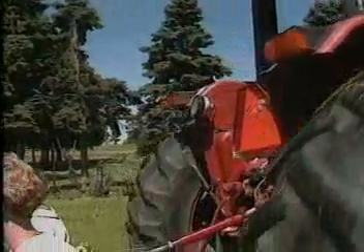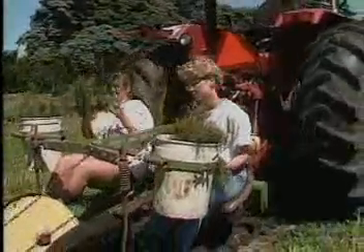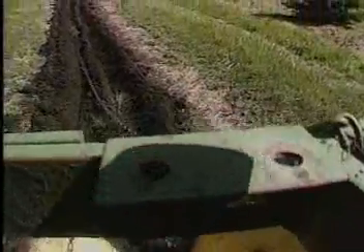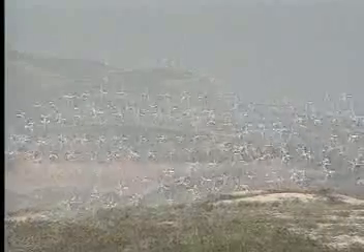Trees or timber are renewable. After they have been harvested, new trees can be planted so that we may have a continuous supply of timber for making wood products. Wind is another natural resource that is renewable.